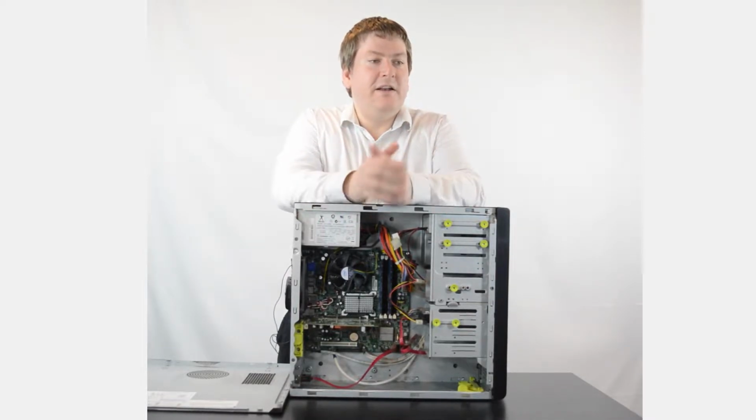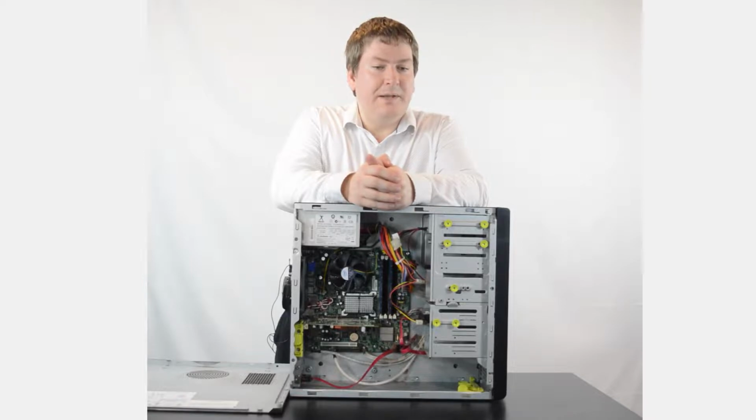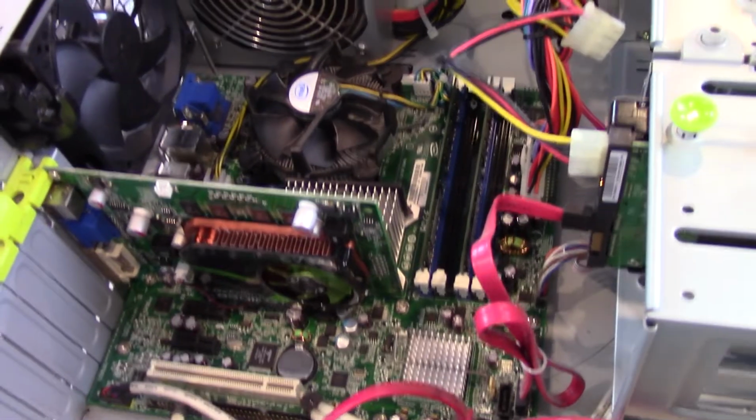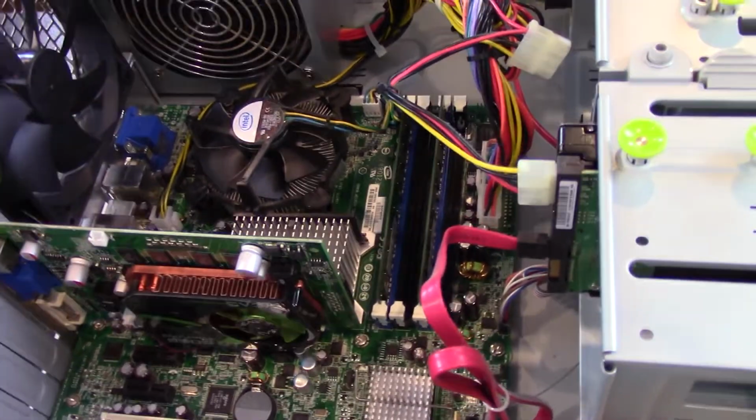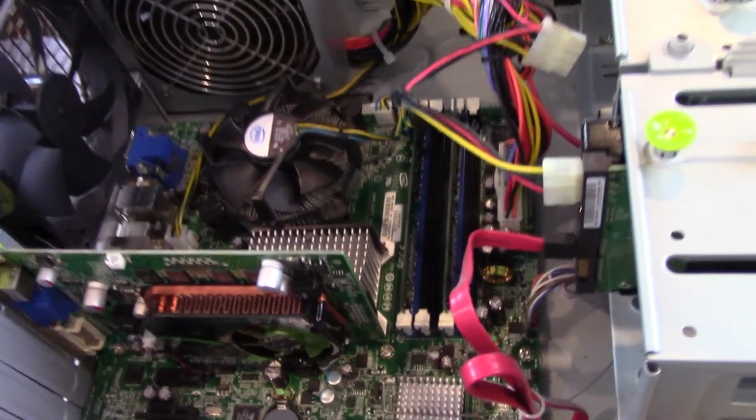So let's zoom in here and take a look at all these different components we have. This is an older PC from 2008. However, most of the parts we see in here are going to be pretty much the same as what you'd see in a modern computer.